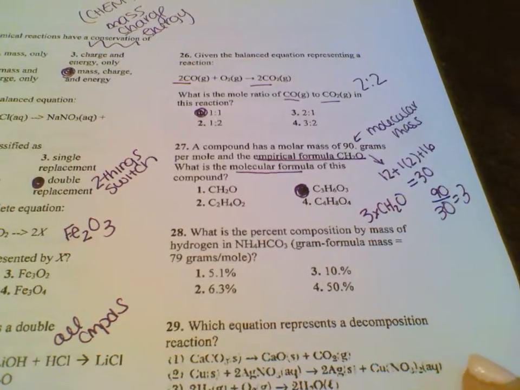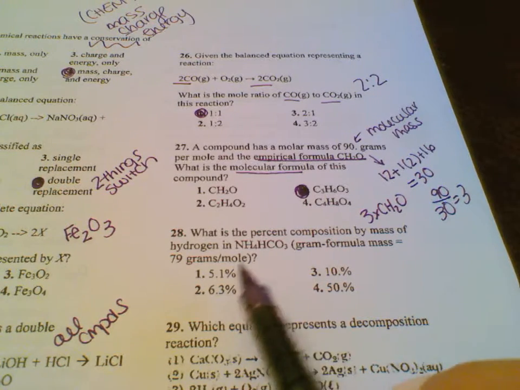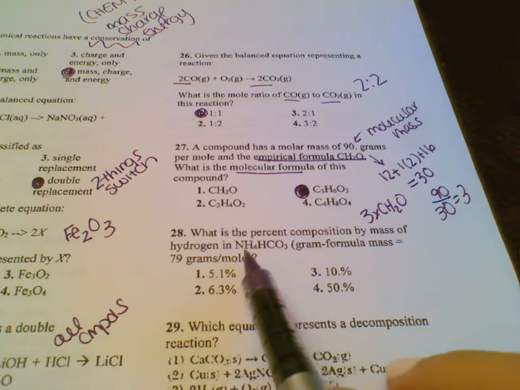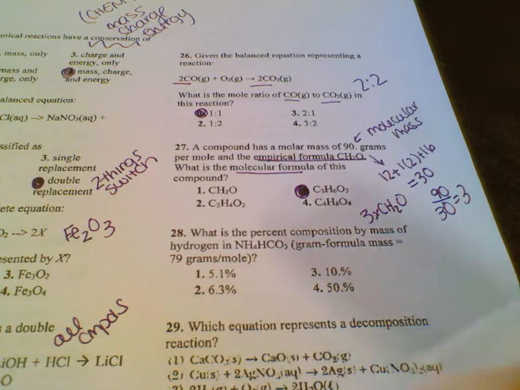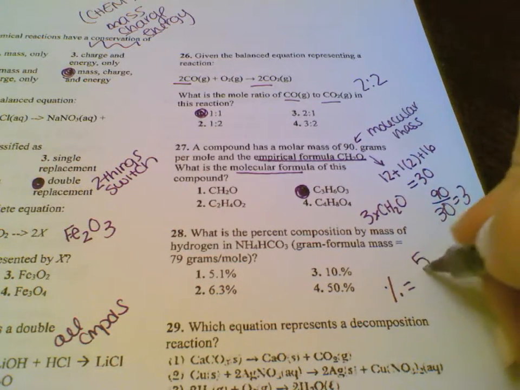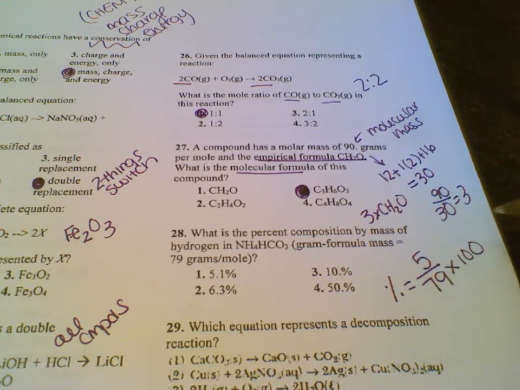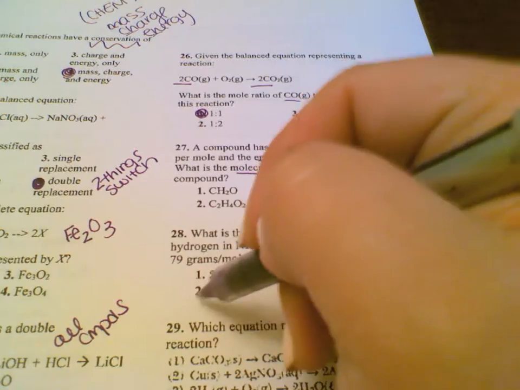28. What is the percent composition by mass of hydrogen in the formula? They do give me the gram formula mass, so I just want to figure out how many hydrogens I have. I have 5, so 4 here and 1 there. So 1 times 5 is 5. So your part is 5, your whole is 79. Don't forget your times 100. We just have to plug it in, and 28 is going to be 6.3. That's choice 2.